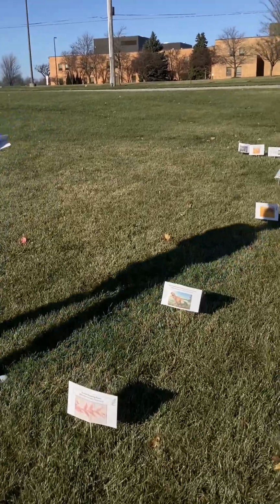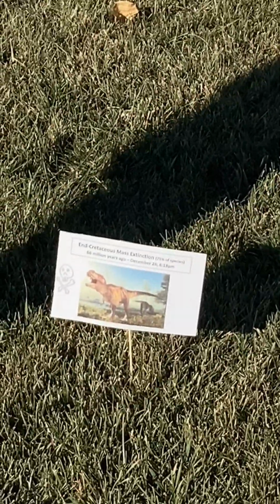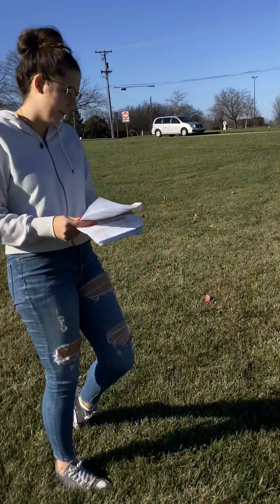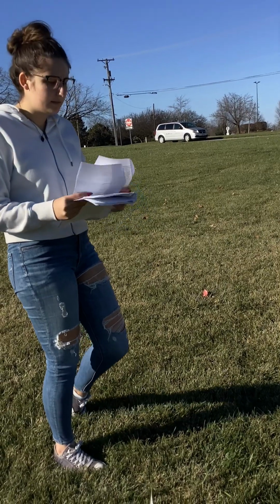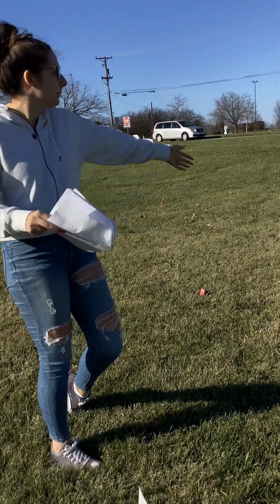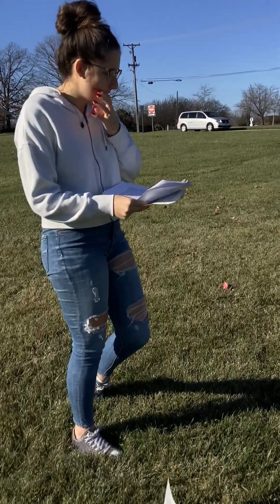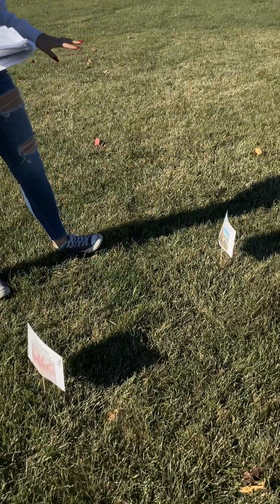Okay, December 26th, we got the end Cretaceous mass extinction. 75% of species are gone. 66 million years ago, that's not that long. We only have a few more events to go. And this happened about 4 days after our first flowering plants.